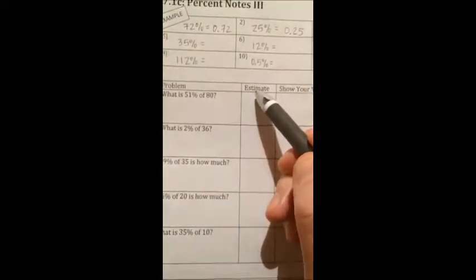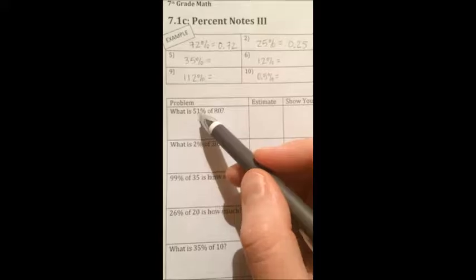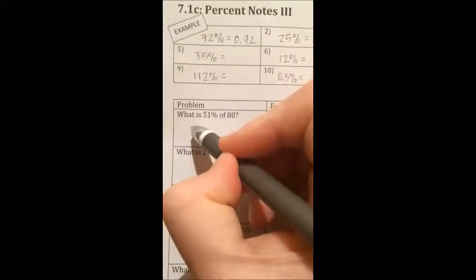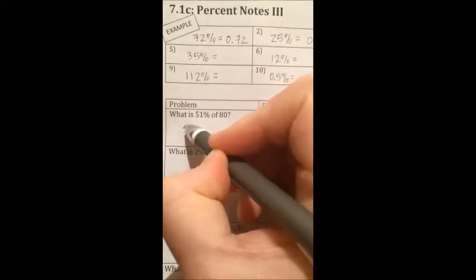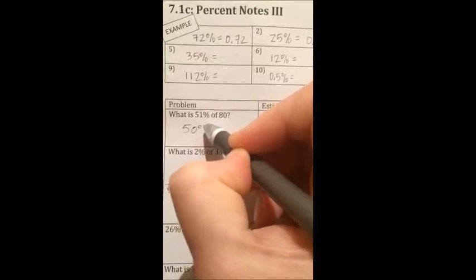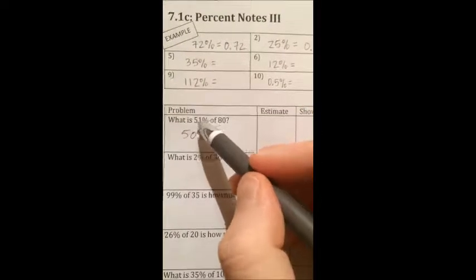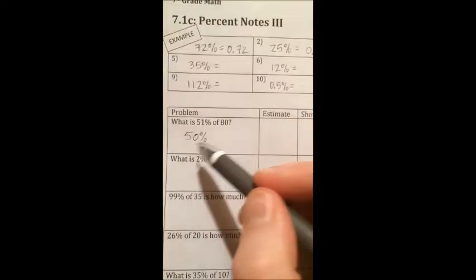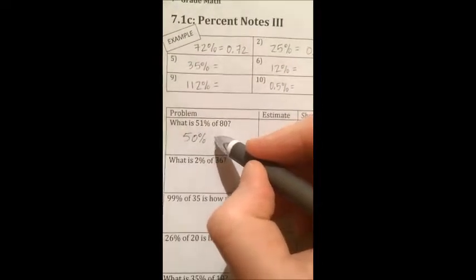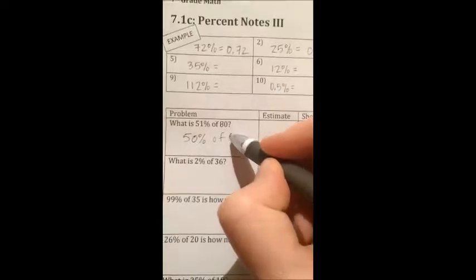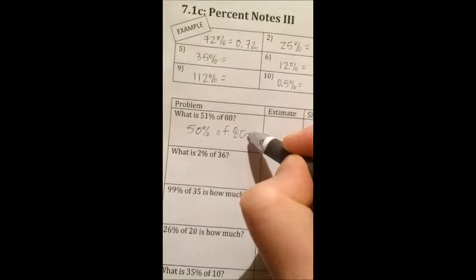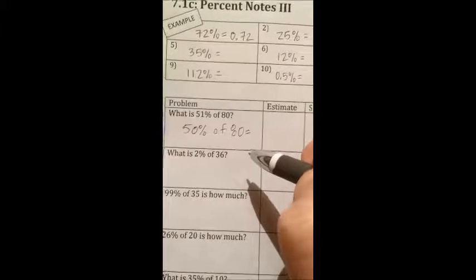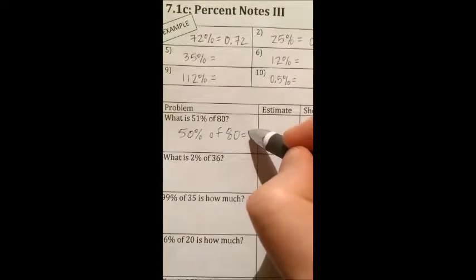Okay, if I'm going to estimate, well, 51% is pretty close, almost the same as 50%. So if I wanted 50% of 80, how much would that be? Well, that's about 40.